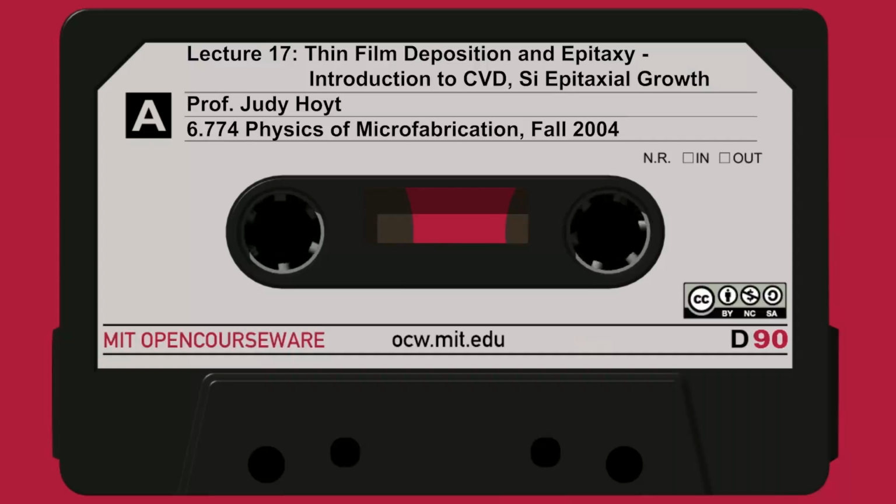Step number 2 is the transport from the main gas stream through what's called a boundary layer to the wafer surface. Now, a boundary layer exists whenever you have a static surface and a gas or some fluid flowing above it. The boundary layer is a layer in which the velocity of the particles goes from the velocity it is in the center of the tube down to 0, because right at the wafer surface, the velocity is 0. So you have to somehow get through this stagnant layer. And so transport through the boundary layer is one of the critical processes, and it will be rate limiting in certain types of reactors.